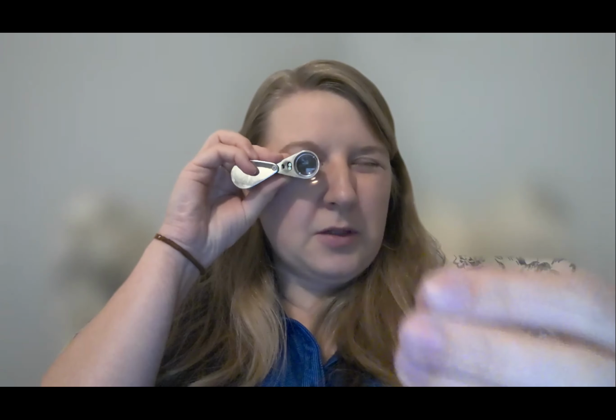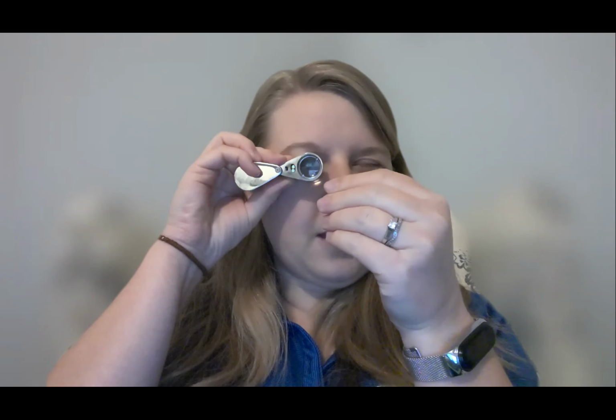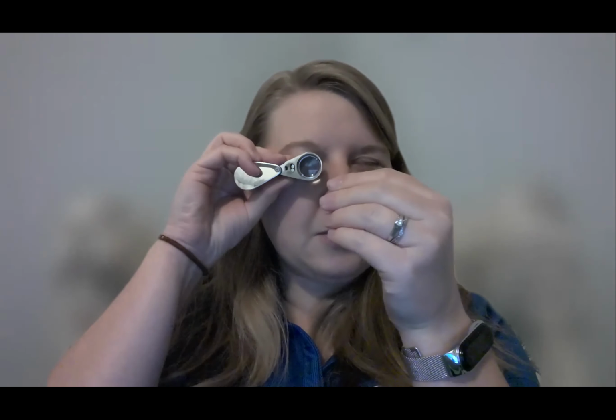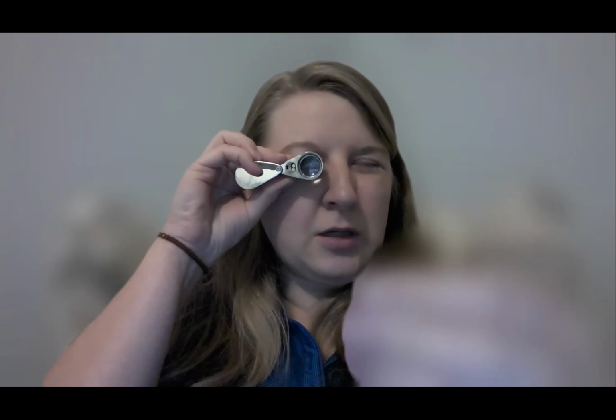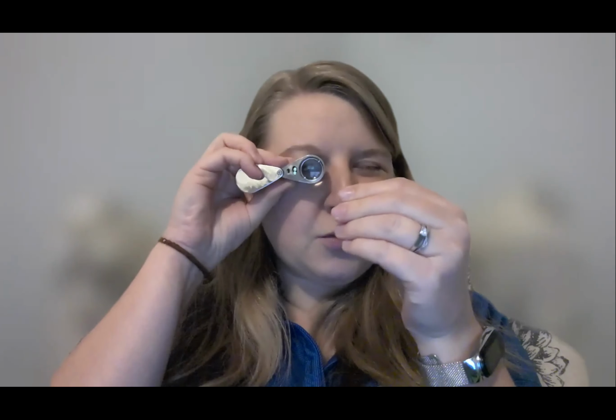And then you're going to use your other hand to bring that sample close enough that it comes into focus. And generally, this is pretty close. It's usually not all the way out here. It's usually much, much closer to your face. That's going to give you a really good view. And this is going to give you 20 times magnification over what you can generally see with just the naked eye. So this is a really handy tool to be able to have.